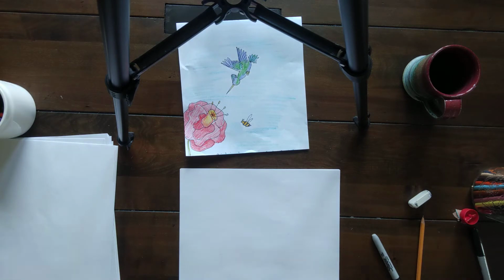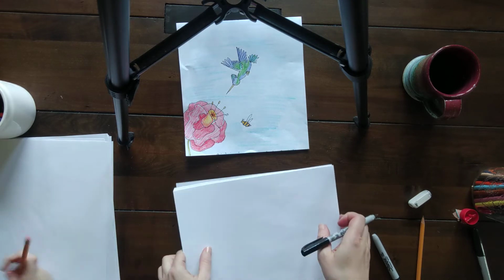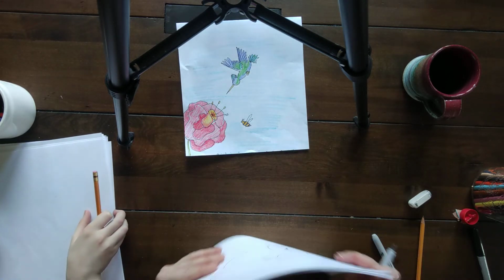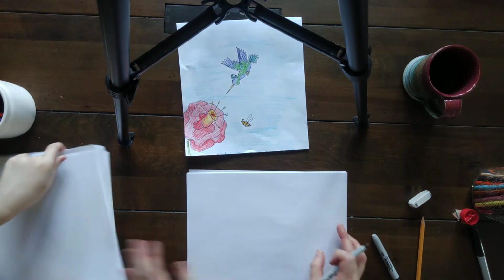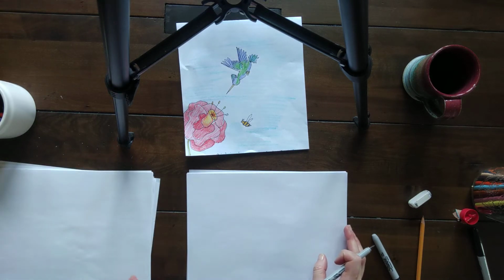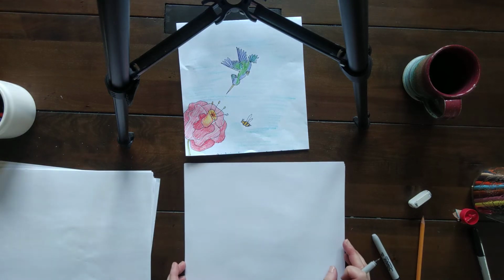So the first step is I'm gonna have our flower coming up from the corner. You can do your paper this way or this way, it's up to you. I'll do mine this way, Lucas will do his that way. Oh, he wants to do his that way too, that's okay.